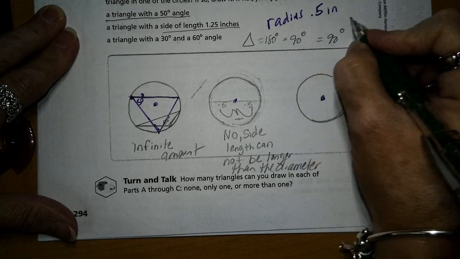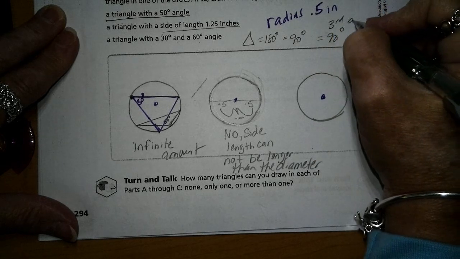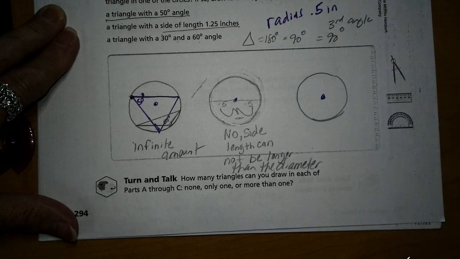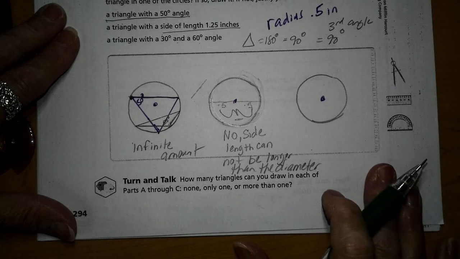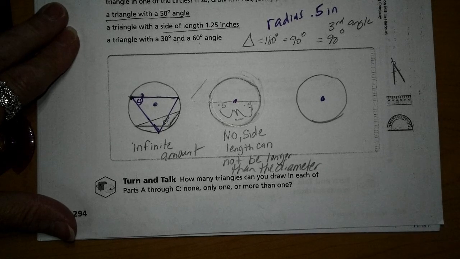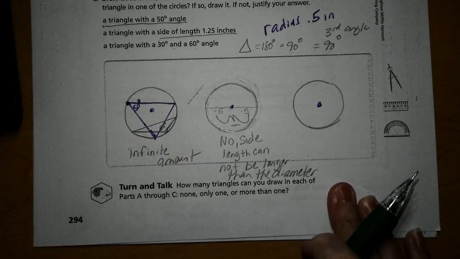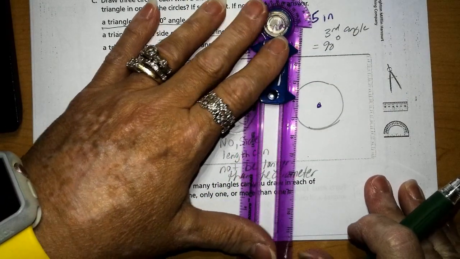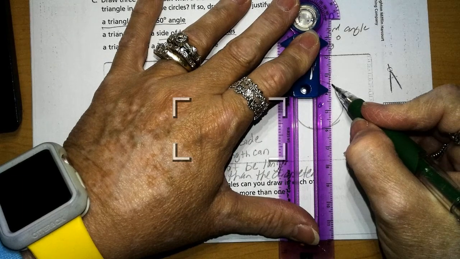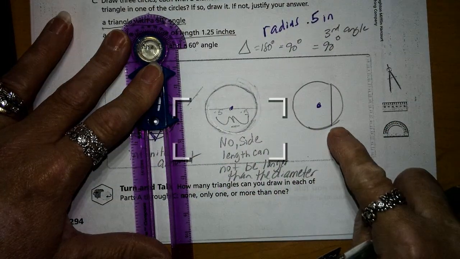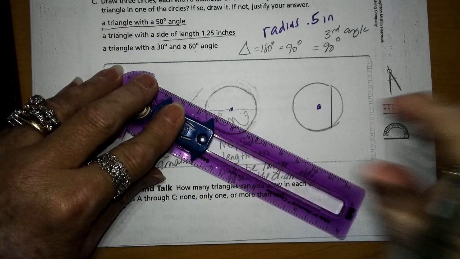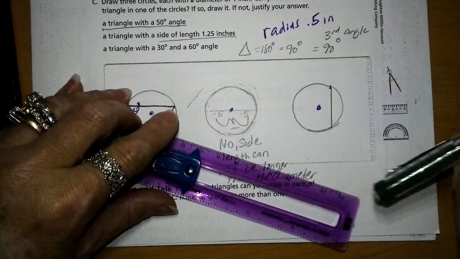So that means the third angle has to be 90 degrees. There's no other way, okay? So I am going to use a straight edge to just draw a line. It doesn't matter where you draw it. So I'm going to draw it like this for right now. And I know that this has to be 90 degrees.